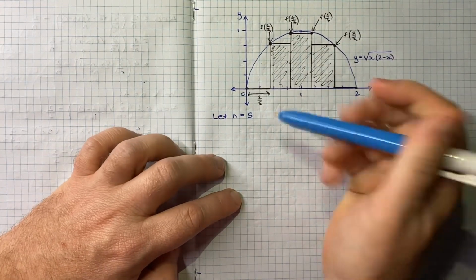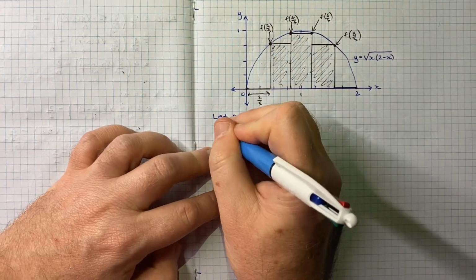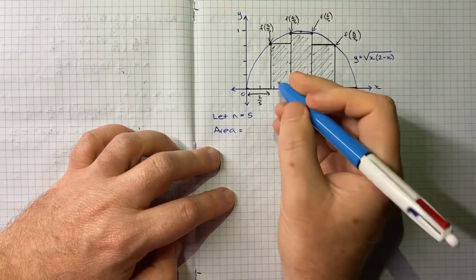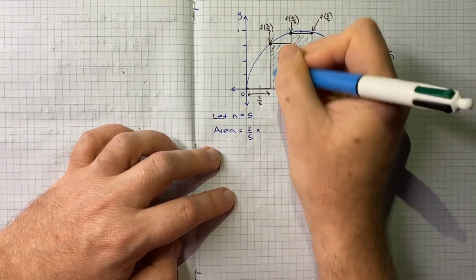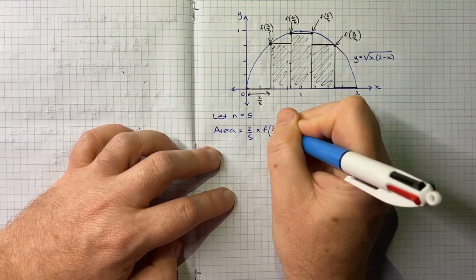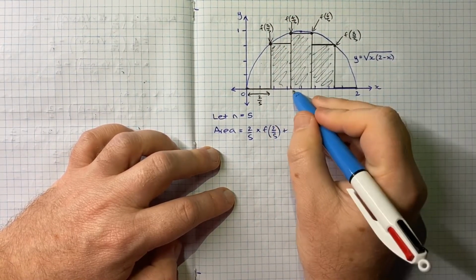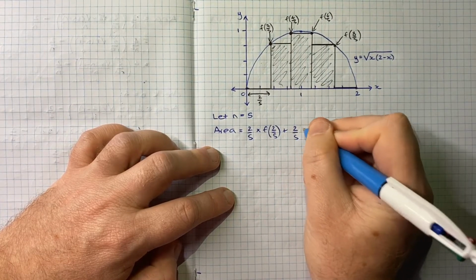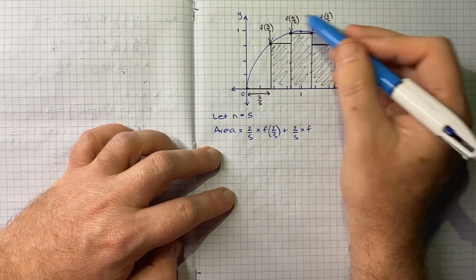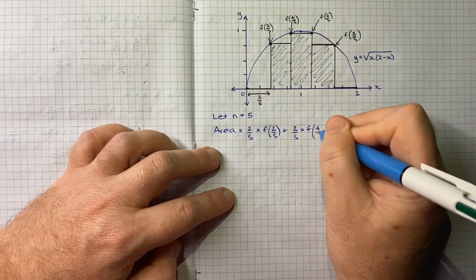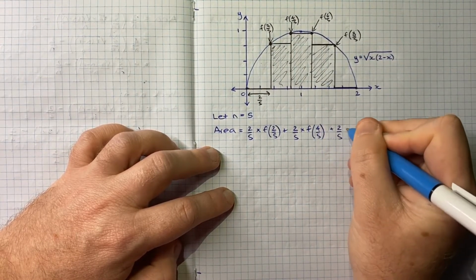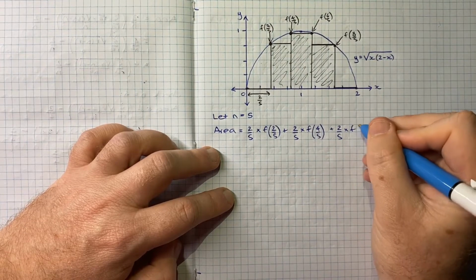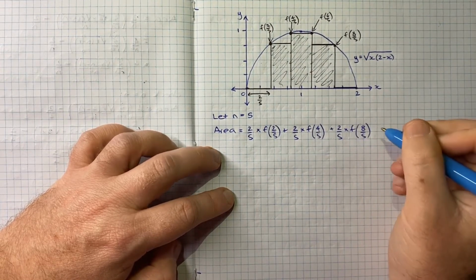So in this very specific case, our area will be equal to the width, which is 2 on 5, times the height, which is f of 2 on 5, plus the width, which again is 2 on 5, times the height, which we can pick either, but I'll just pick f of 4 on 5. And then finally our width, which is 2 on 5, times the height, which is f of 8 on 5.